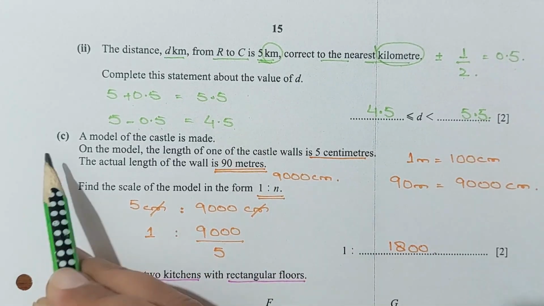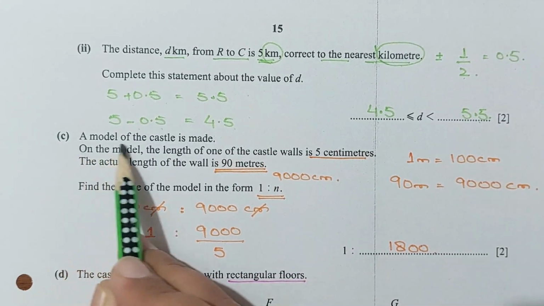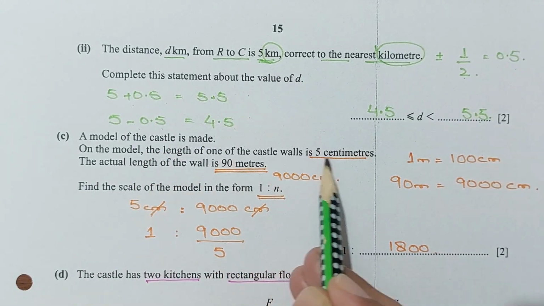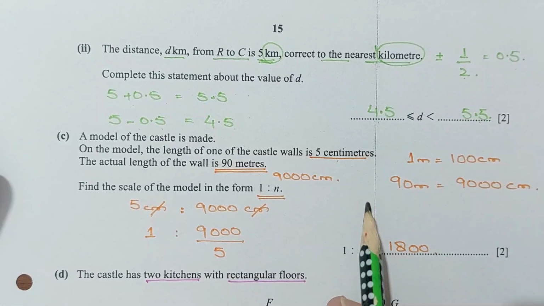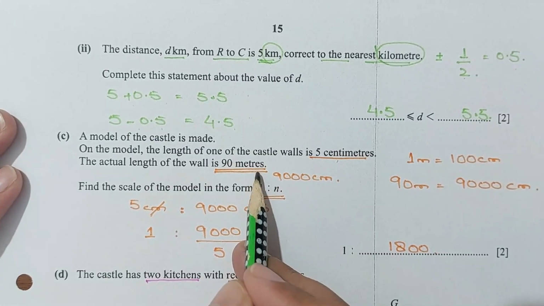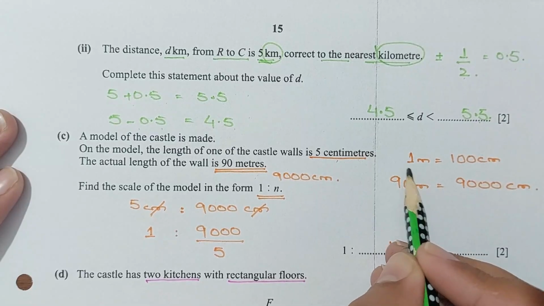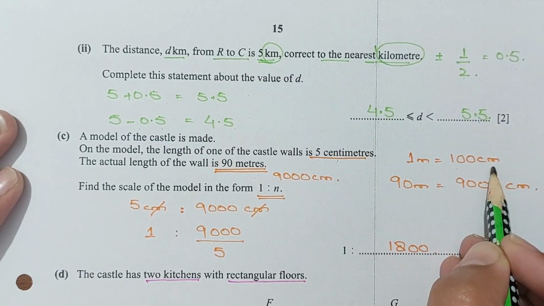Right. Now for C, a model of the castle is made. On the model, the length of one of the castle walls is 5 centimeters. The actual length of the wall is 90 meters. Now, centimeters and meters. Okay, for the conversion, use 1 meter has 100 centimeters.